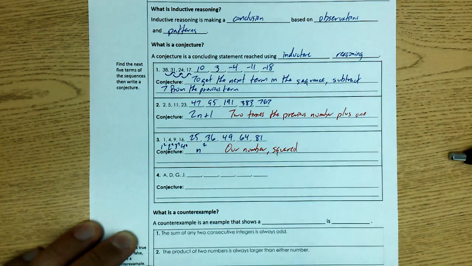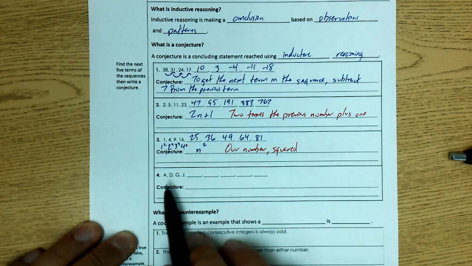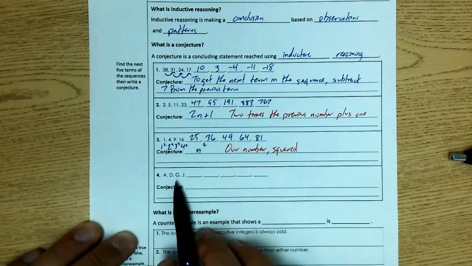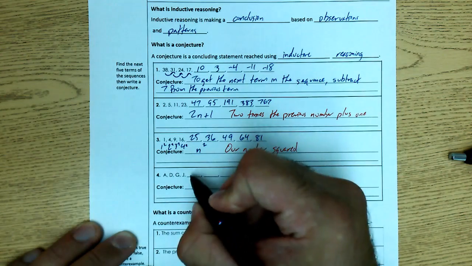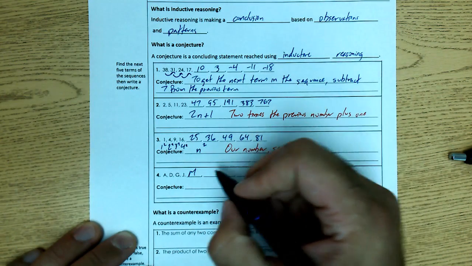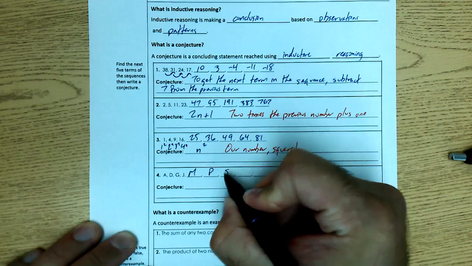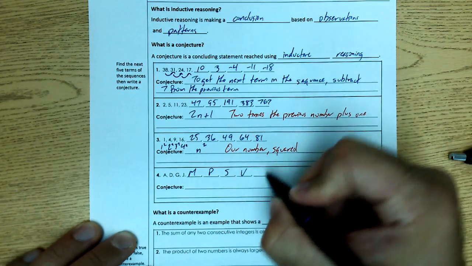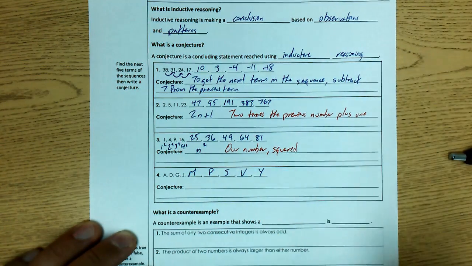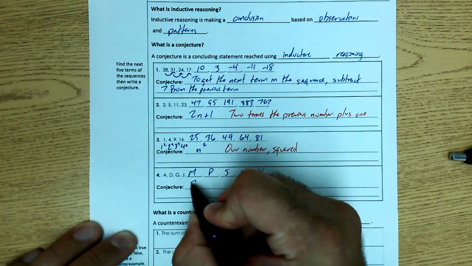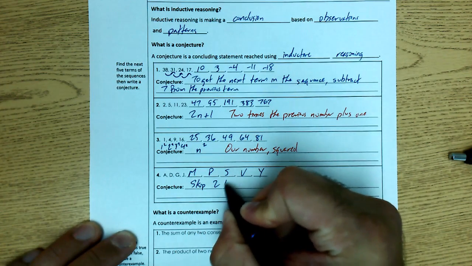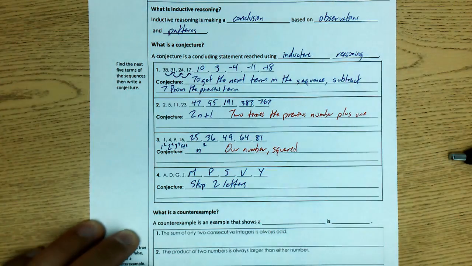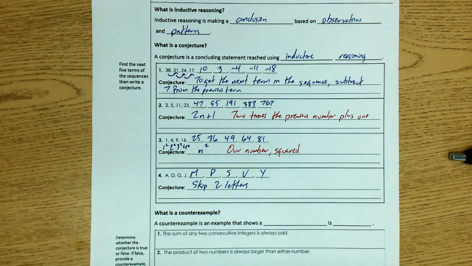And finally, just because it's math, we're going to make it difficult and throw some letters in. A to D, D to G, G to J. Then it's going to go M, P, S, V, Y. Hopefully you got that. And we skip 2 letters. That's conjectures.